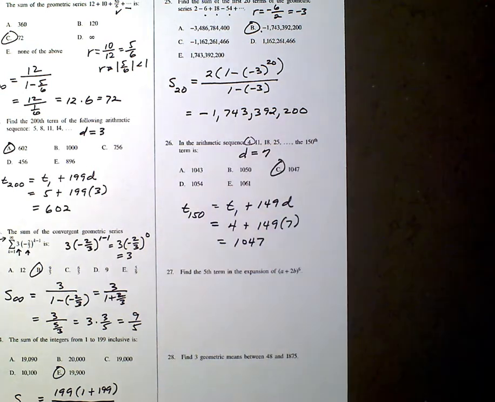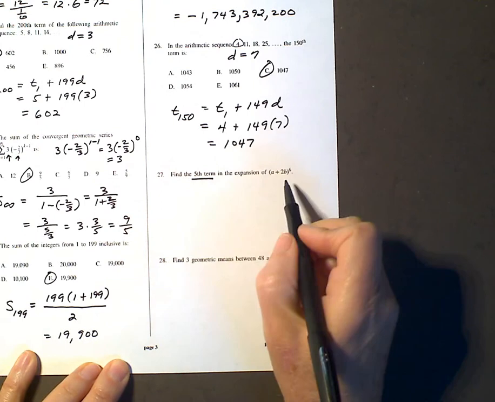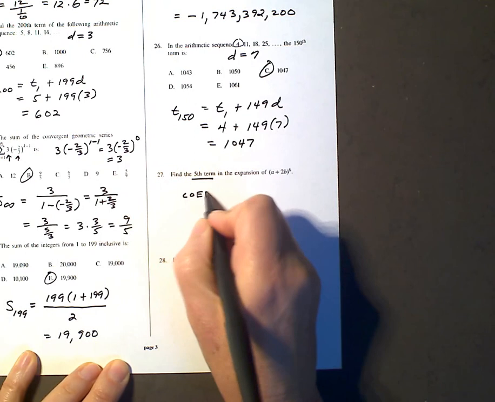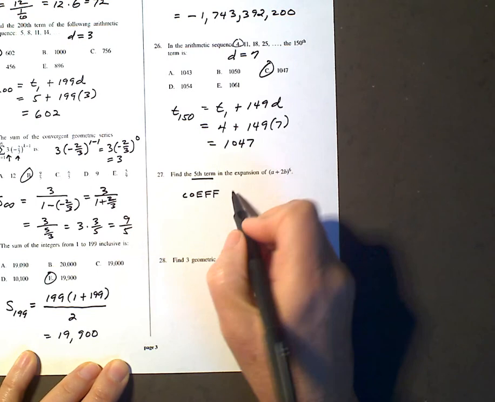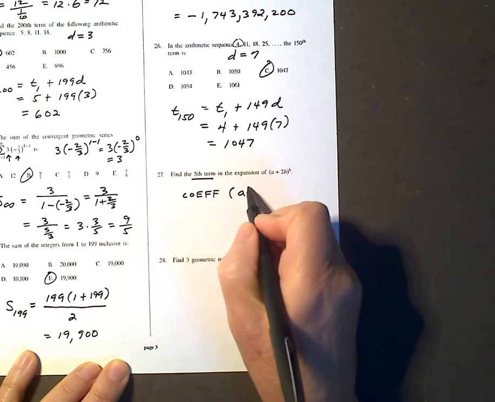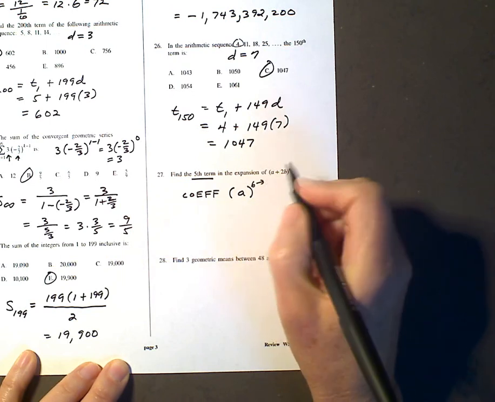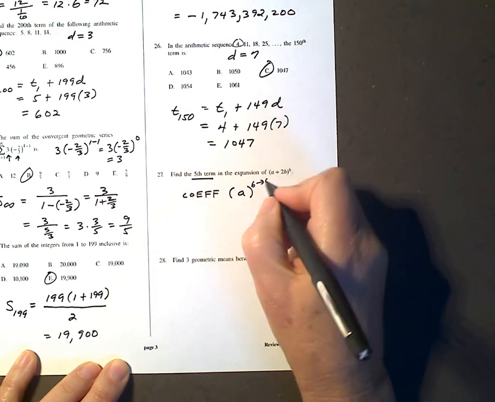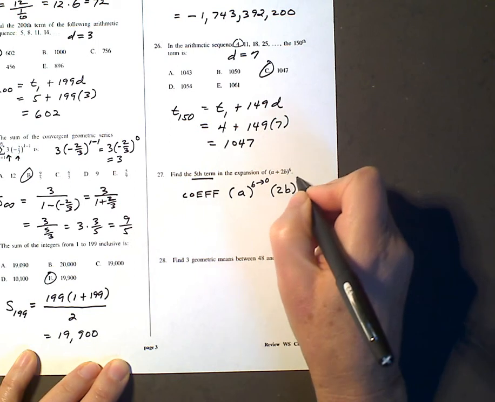Okay, number 27 is a binomial expansion. So I have to find the fifth term in the expansion of a plus 2b to the sixth. So I know in all of these I'll have to find the coefficient that goes with the fifth term, and that's going to be multiplied by the first base, which will be a, and those exponents are going to start at 6 and go all the way down to 0. And then the second base will be 2b, and those exponents are going to start at 0 and go up to 6.